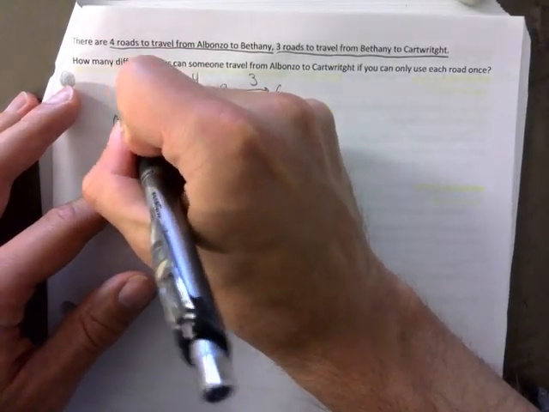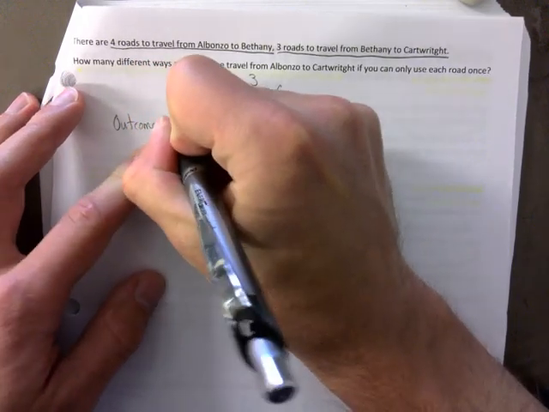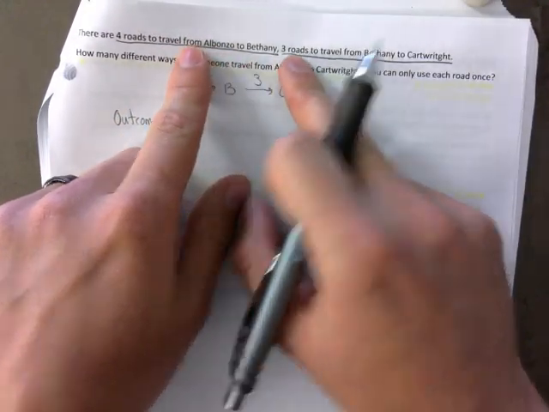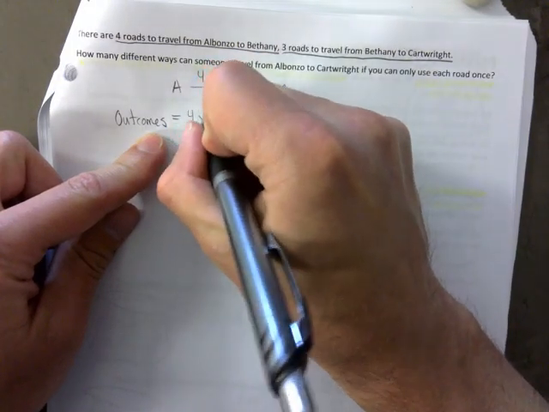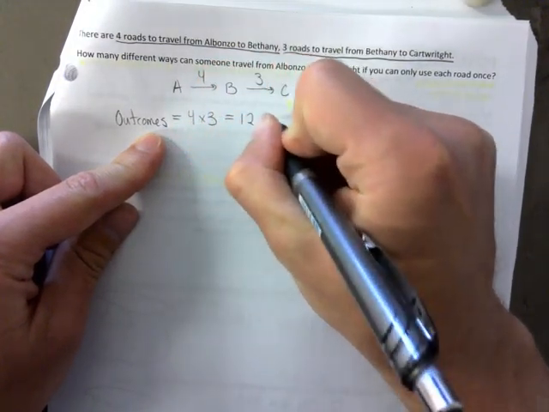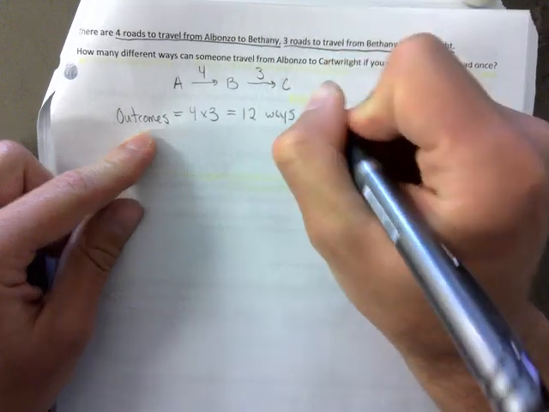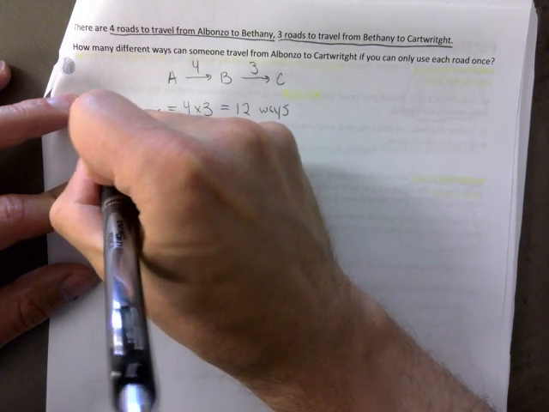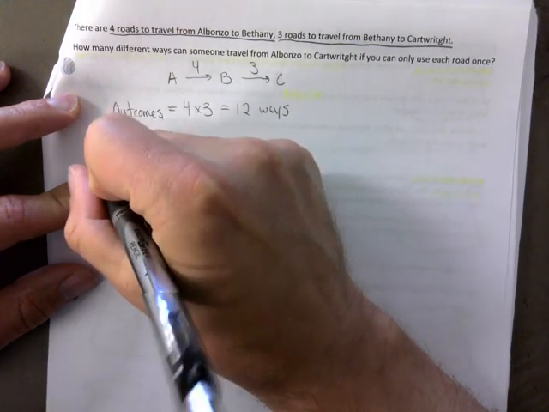So again, instead of giving you choices of things to put on your pizza, I'm giving you roads to travel. So it's 4 times 3 equals 12 ways. But now let's do it so we can do a table or we can do an outcome tree. Let's do a tree. Maybe we'll do both.